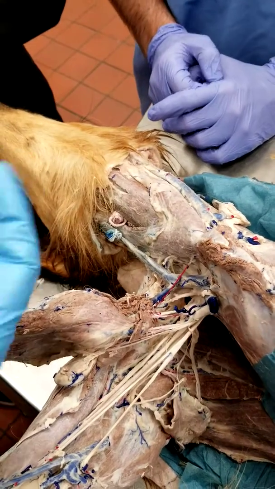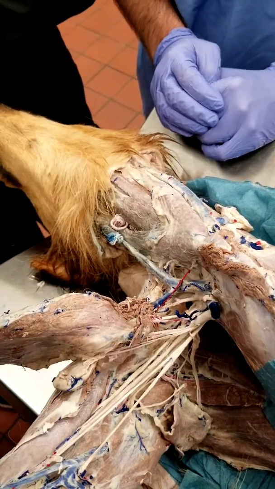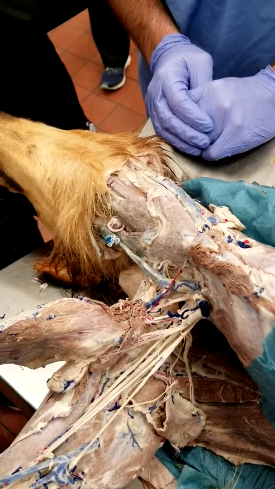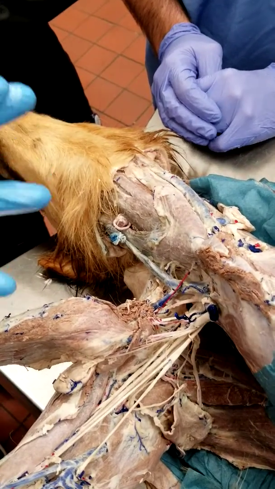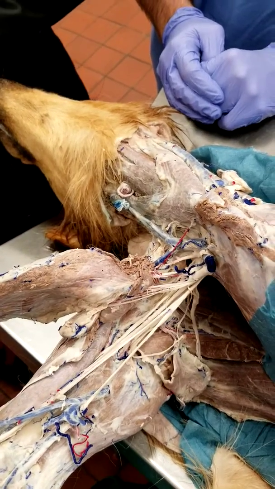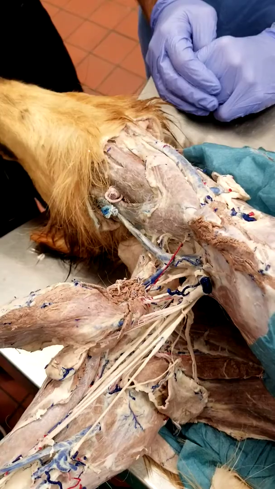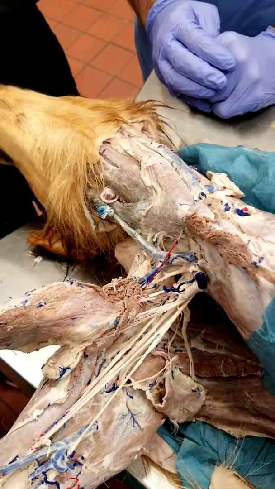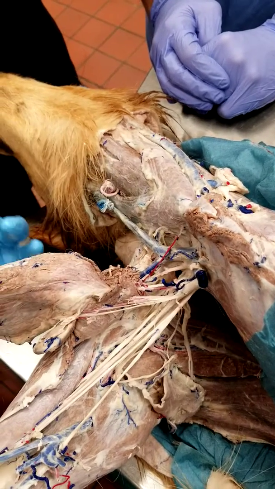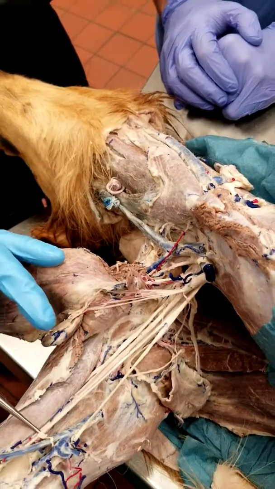External thoracic, lateral thoracic, subscapular, cranial circumflex humeral. The subscapular is farther and gives branches. It's like a tree: main branches, and then from those branches you have more branches. The caudal circumflex humeral is one, and the thoracodorsal comes from the subscapular. Then we have the cranial circumflex humeral, and then the axillary becomes brachial.